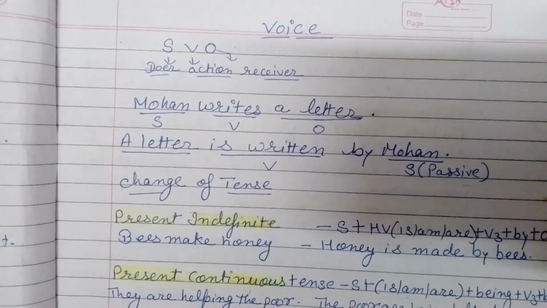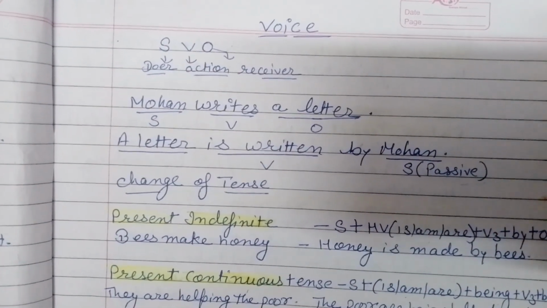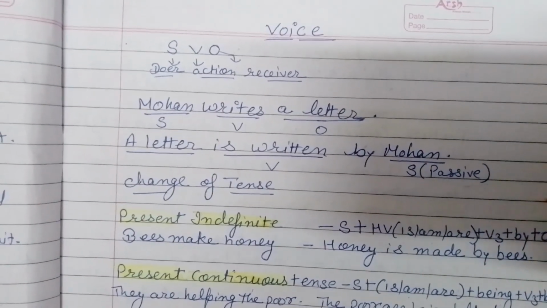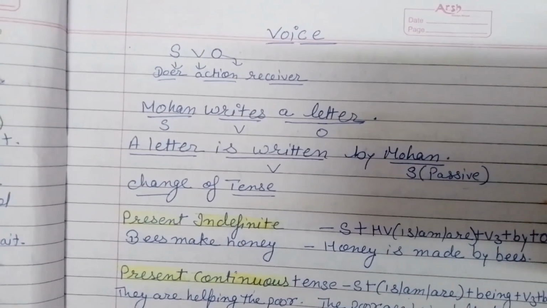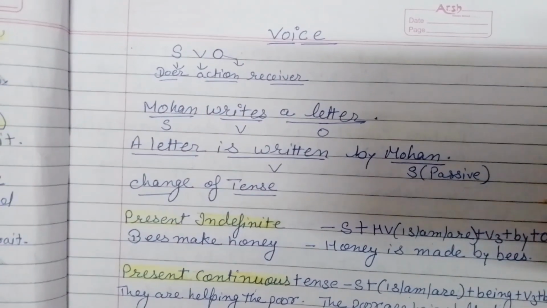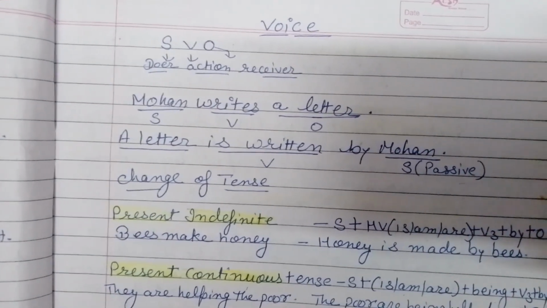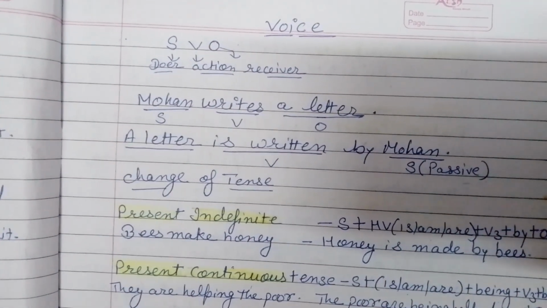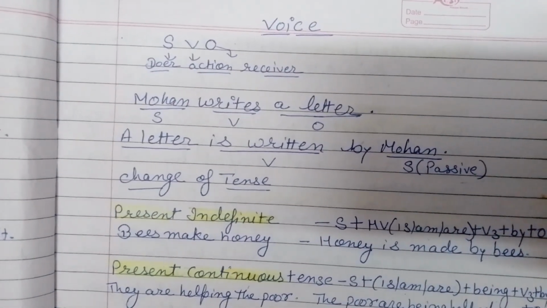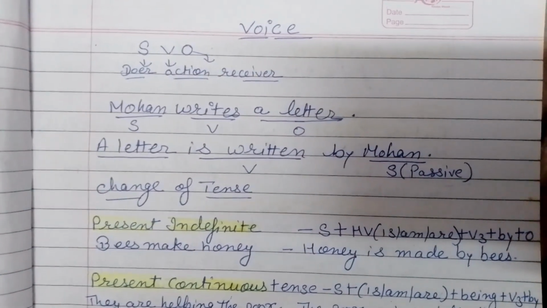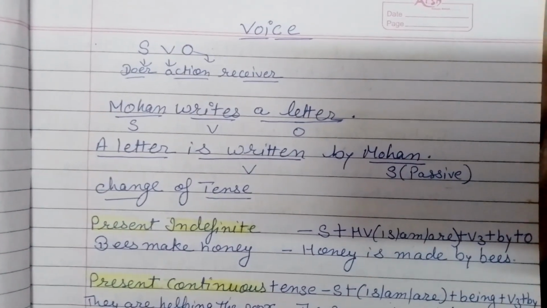Children, you are very well aware of the sentence structure of English language. The basic sentence structure is subject plus verb plus object. Subject being the doer of action, verb being the action, and object being the receiver of the action. They play their own part in the formation of the sentence.